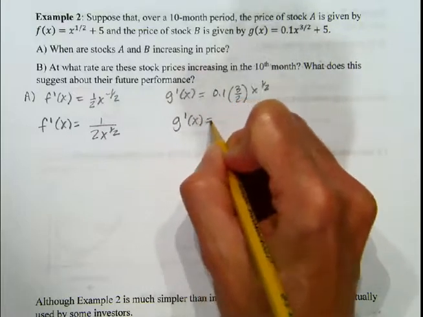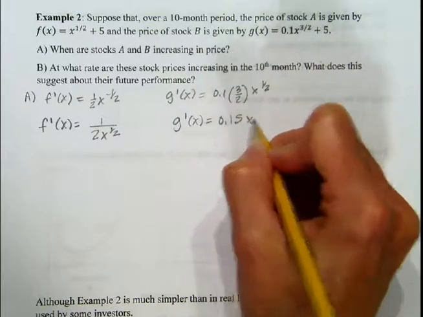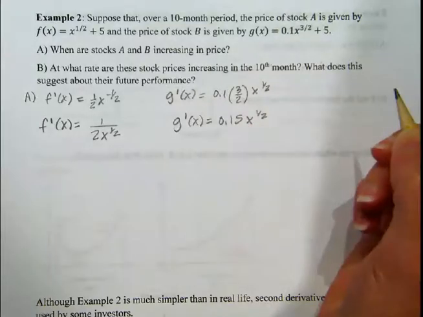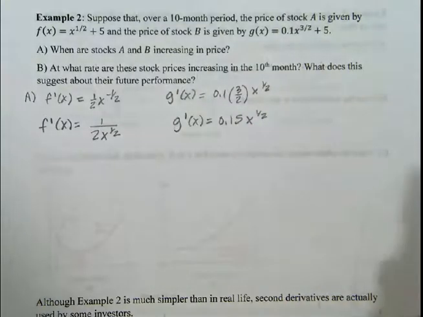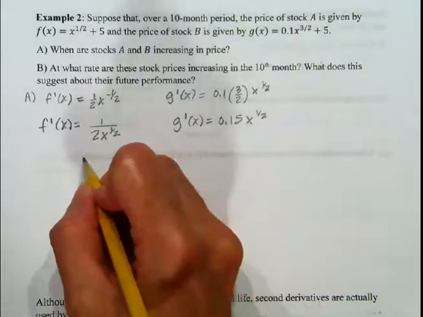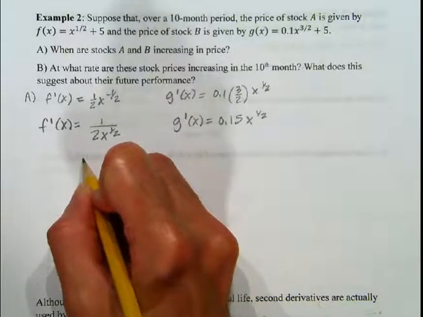And if you multiply that, I believe you get this. I know you guys will check it for me and let me know if that's not the case. So at this point, we're looking for critical values, critical numbers.